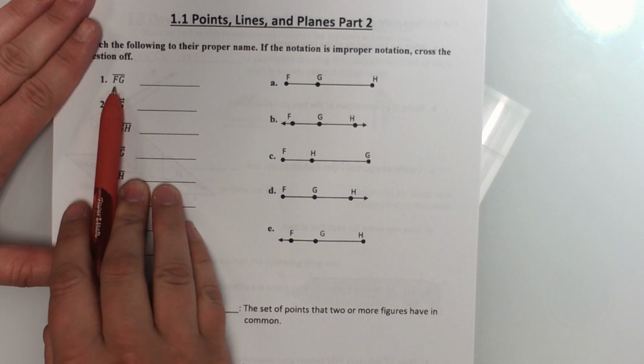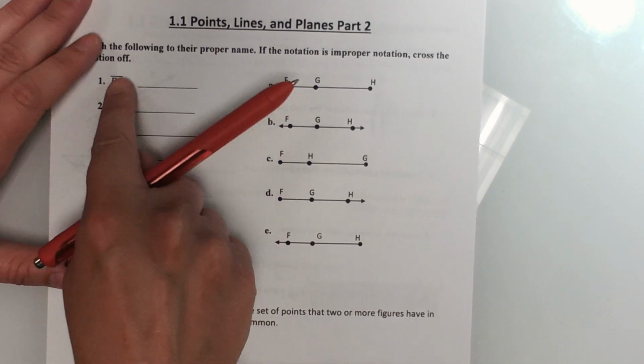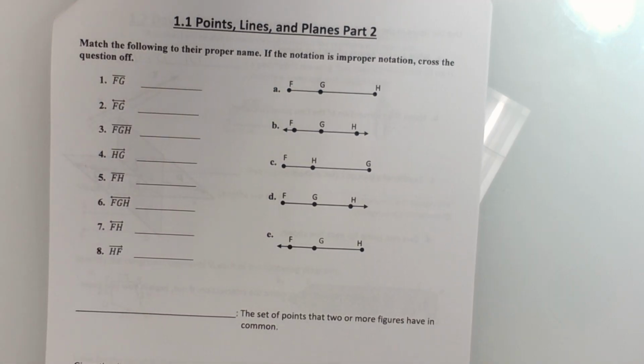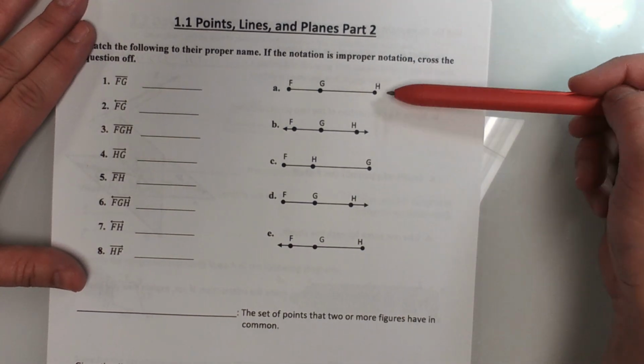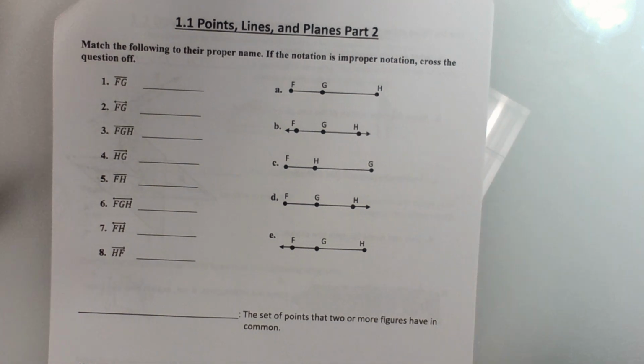First thing I see is FG. Is that a line, a ray, or a segment? There's no arrows. That's a segment. Segments are named like that. Okay. So I'm looking for the segment FG. A, B, C, D, or E. What are we thinking?